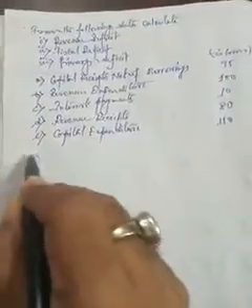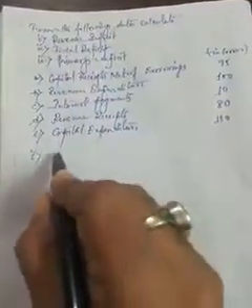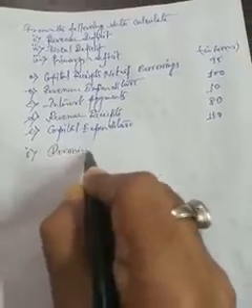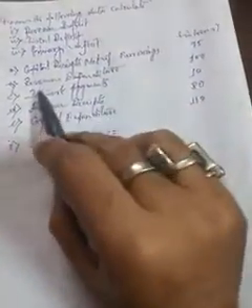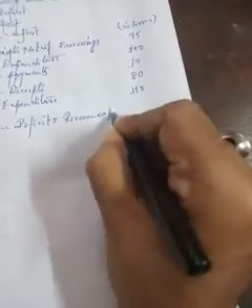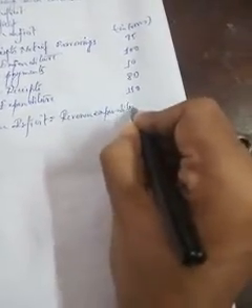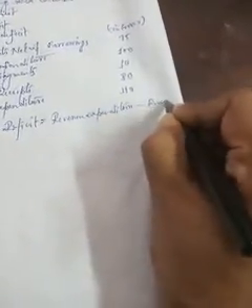So number one, we have to find the revenue deficit. Revenue deficit means revenue expenditure minus revenue receipts. What is the value given here?